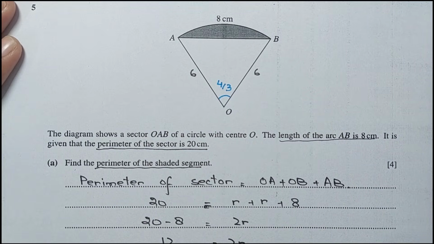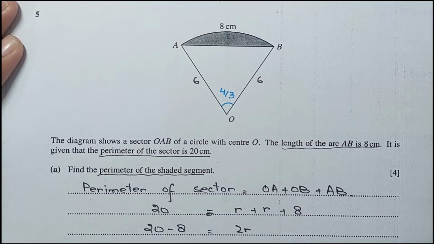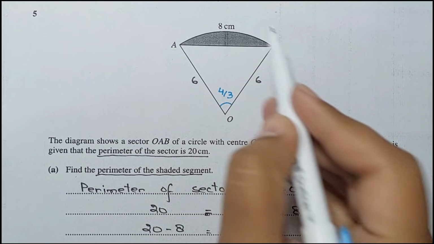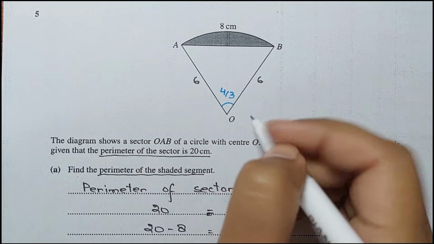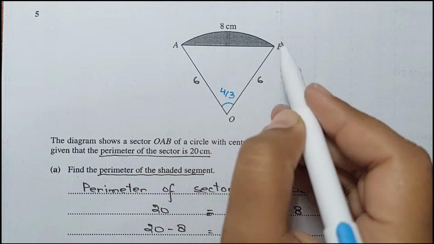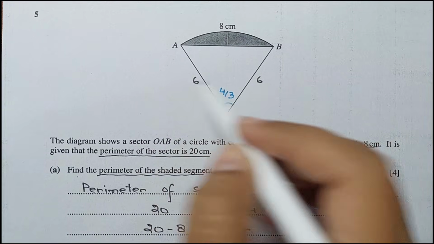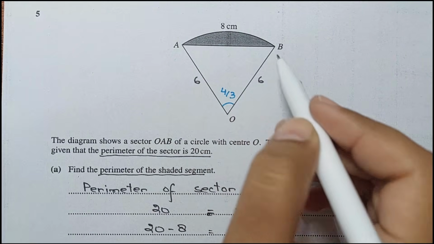Now we need to find the perimeter of the shaded region. For the shaded region, we need to figure out the arc length AB and the side length AB. We have the arc length AB. For the side length AB of this triangle OAB, the two sides and the angle between them are given. The law of cosine we have to apply to get the side AB.